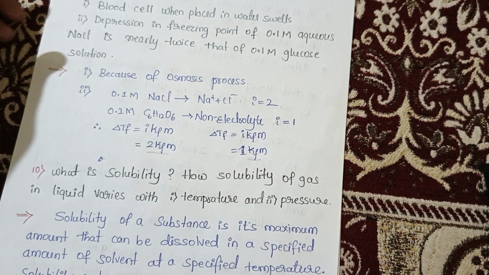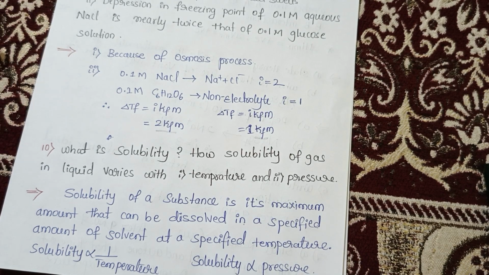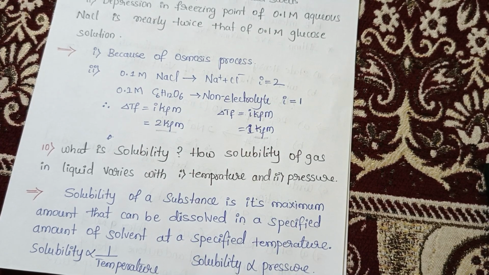The 10th question, what is solubility? How the solubility of a gas in liquid varies with temperature and pressure, it is asked.